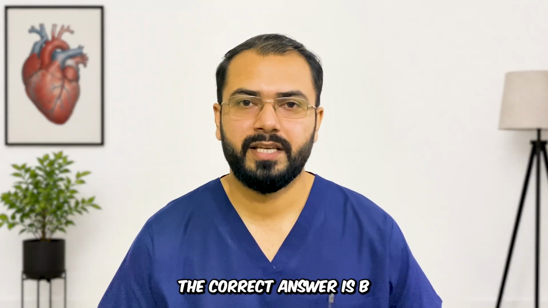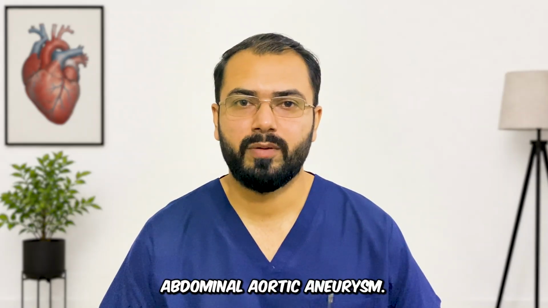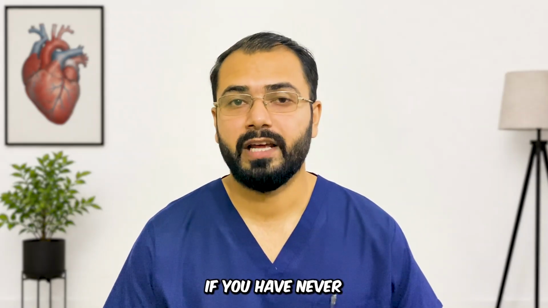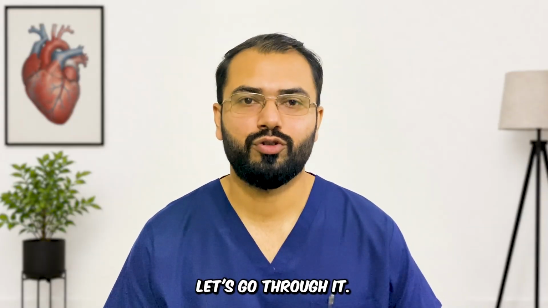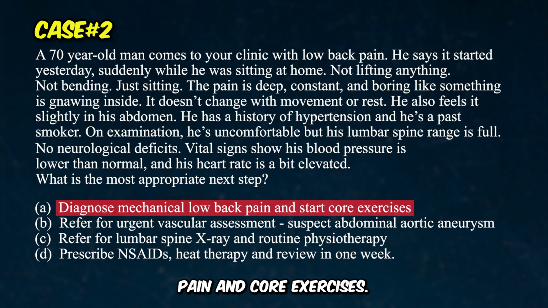The correct answer is B, vascular assessment for suspected abdominal aortic aneurysm. If you have never heard of this, presenting as back pain, you are not alone. Let's go through it. Mechanical back pain and core exercises. This is our default, but let's look at the facts. Mechanical pain changes with movement. It gets better or worse depending on what you do. This man's pain is constant, doesn't change, started while sitting, no injury, no loading. You can't just call it non-specific low back pain and give exercises. You have to ask, why is this pain constant and non-mechanical?